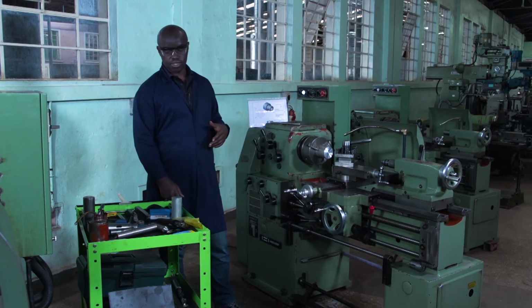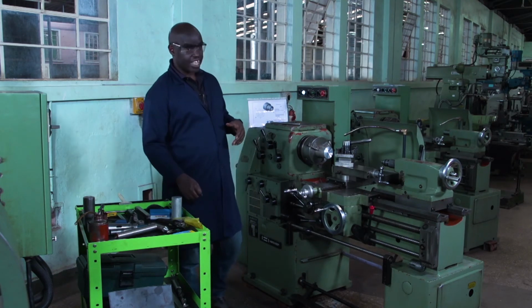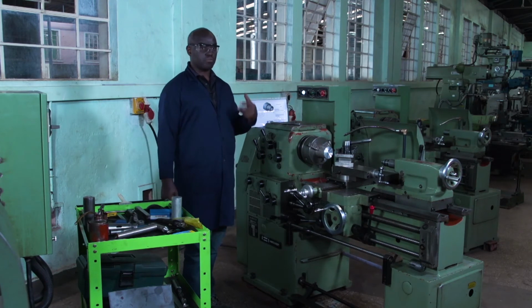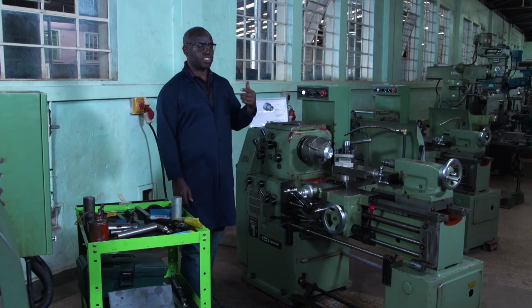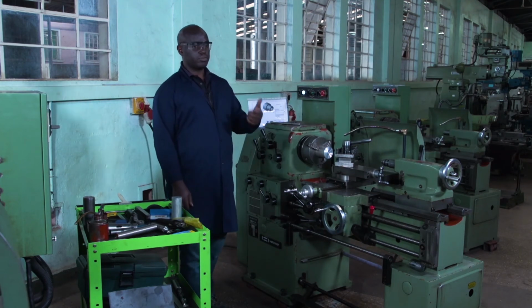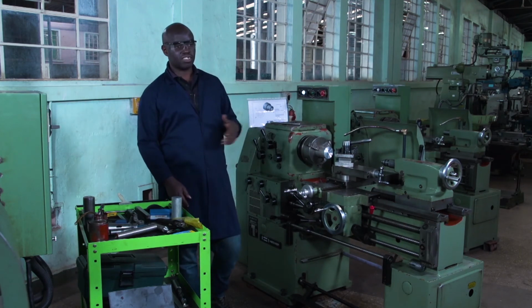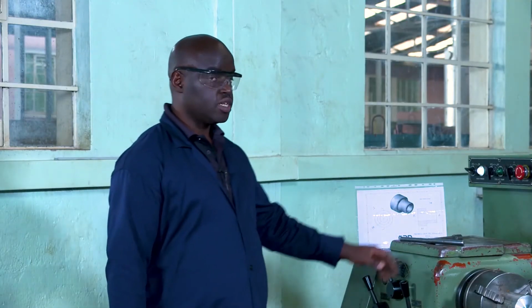The depth of cut is equal to the diameter of the workpiece before machining minus the diameter of the workpiece after machining, or the diameter of the machined surface, divided by 2. Let's talk about lathe safety.